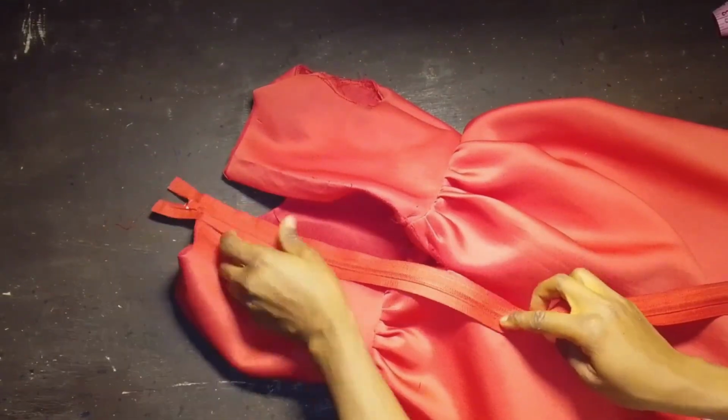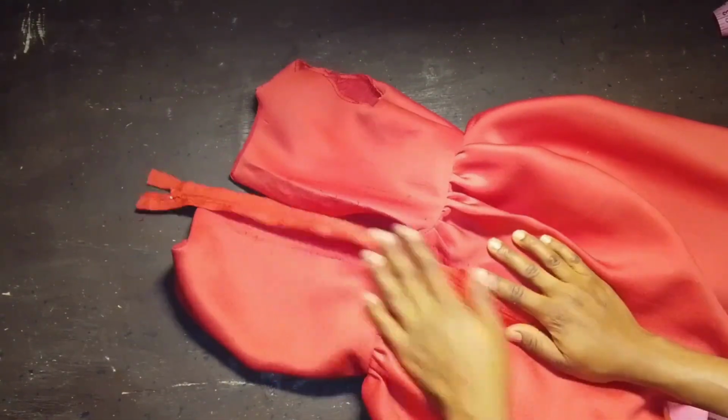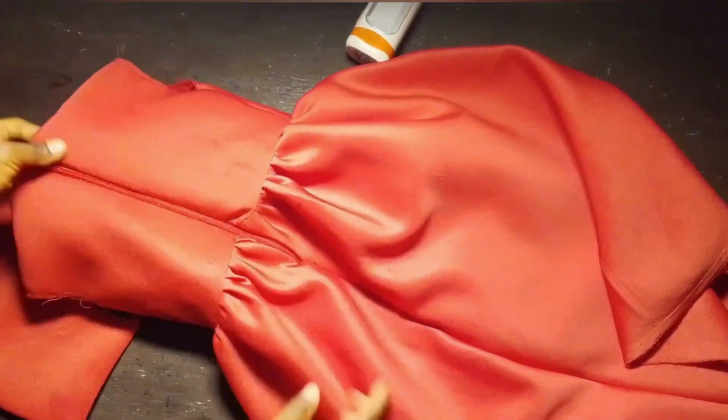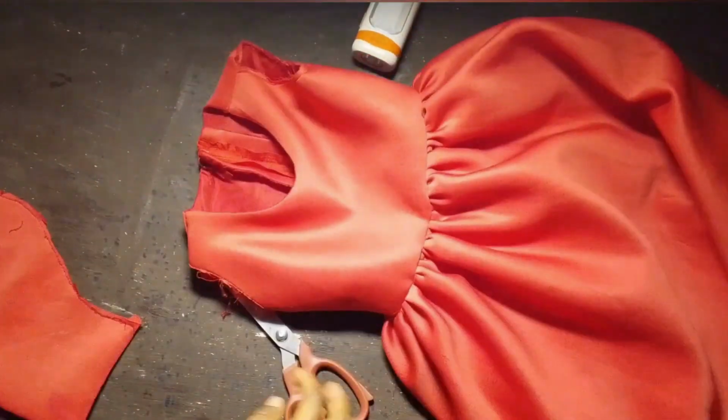So I'm gonna head to open up the zipper allowance. This is the reason why I say you shouldn't back stitch. And I'm done attaching my zipper, and this is what it looks like. So the next thing I'm going to do now is to attach my sleeve.